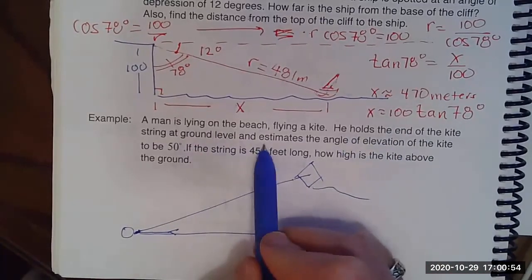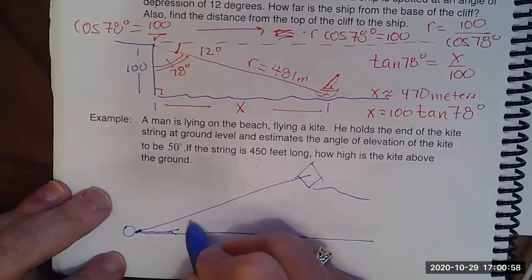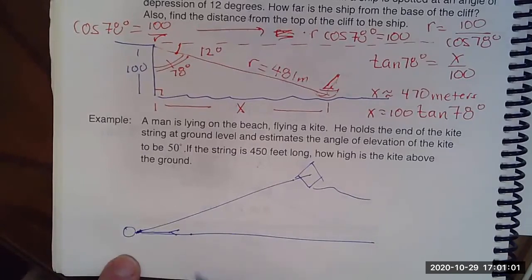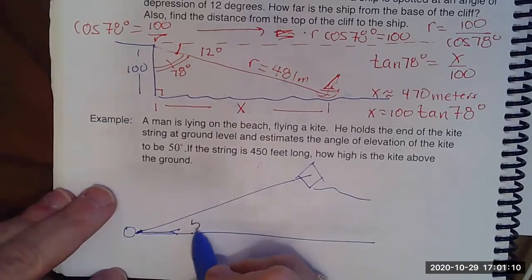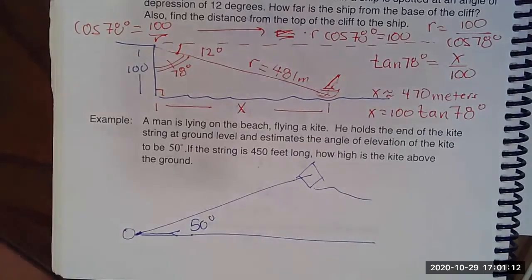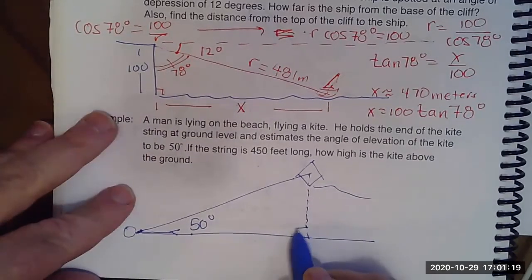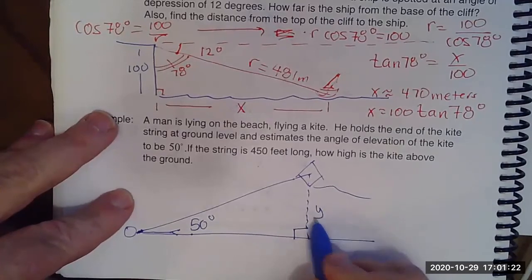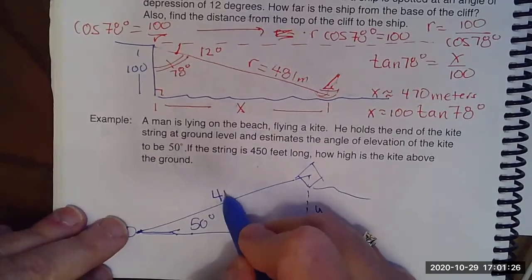He holds the end of the kite at ground level and estimates the angle of elevation to be about 50 degrees. Shoot, see that right there? That's about 40 degrees. So it's not very accurate. The concept's the same, but it's not very accurate. I'll say this is 50. I should have thought about that when I drew my line, since I did it in pen. They want to know how far this is right here to the ground. Call that y, I guess. And what do they know? String. So this is 450 feet long.